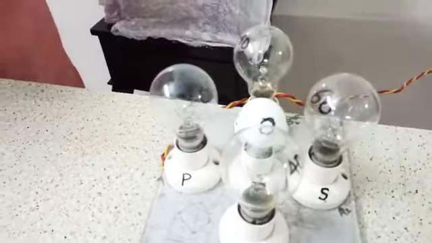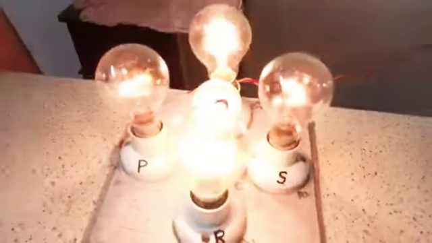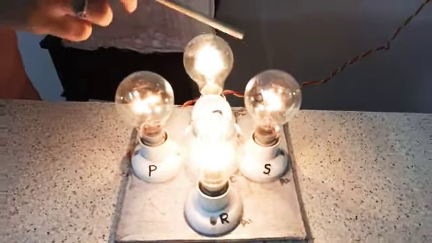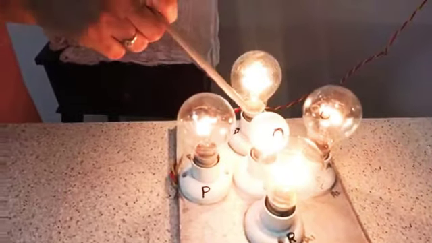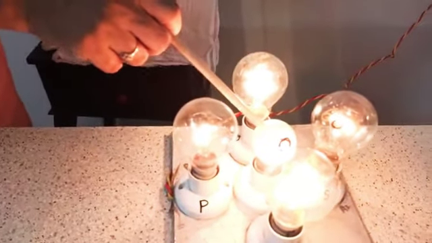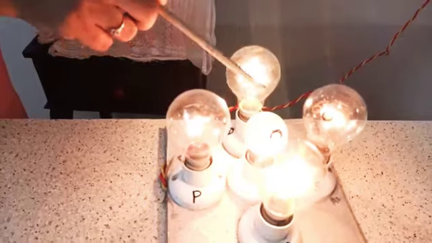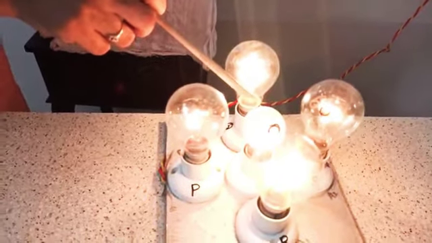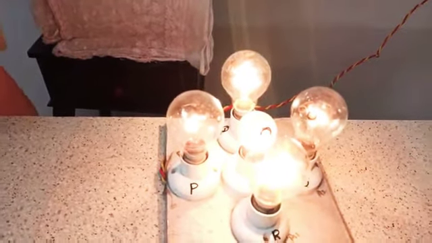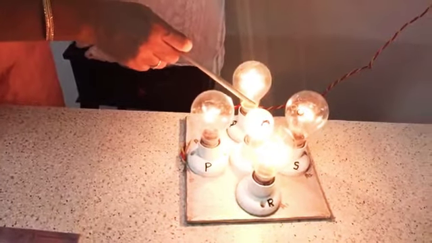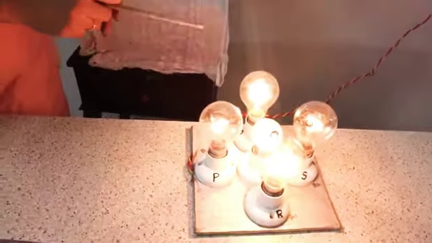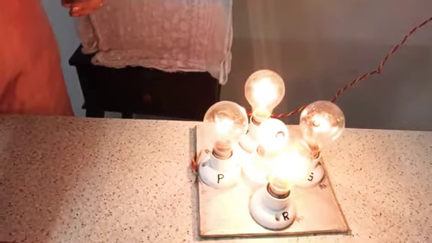When the circuit is on, because of the brightness of these bulbs, we won't be able to distinguish how this central bulb works. The central bulb represents a galvanometer. So I am going to isolate the central bulb from the other bulbs using a paper pipe.